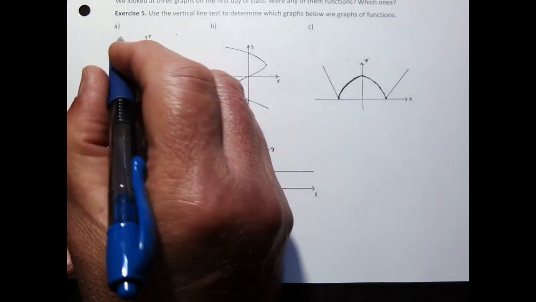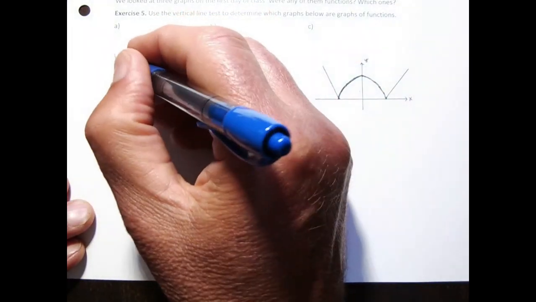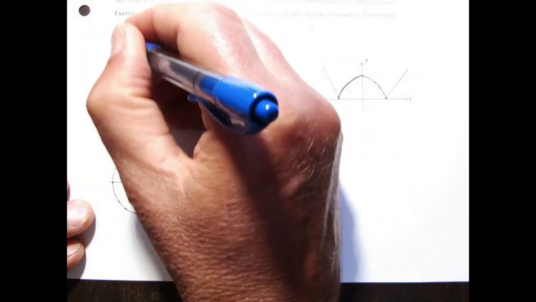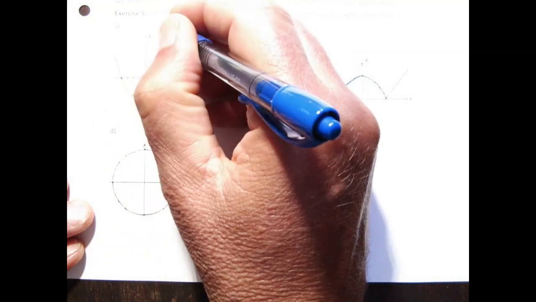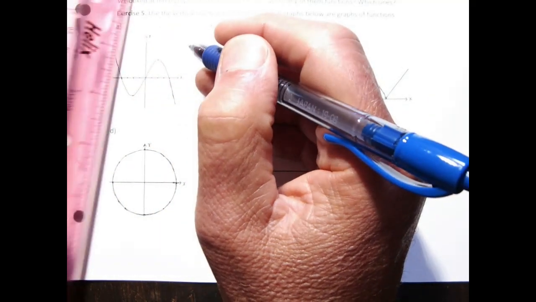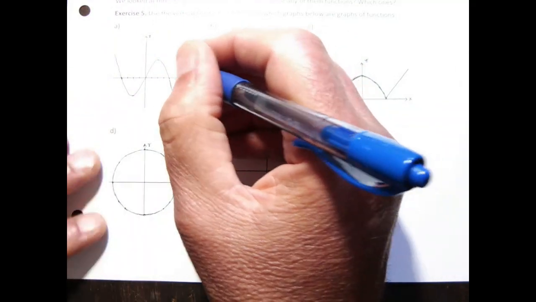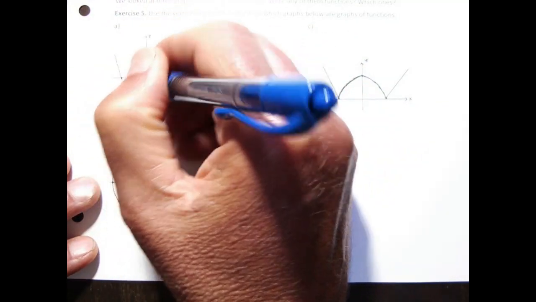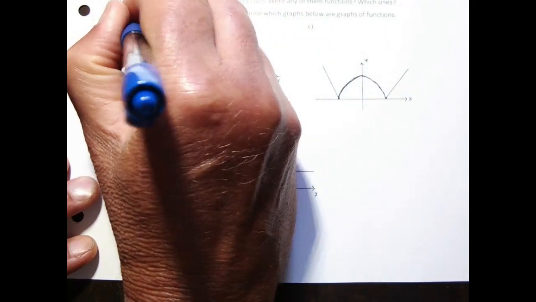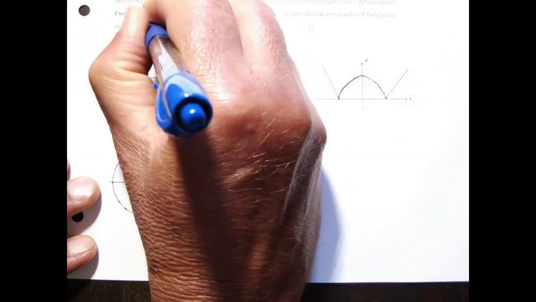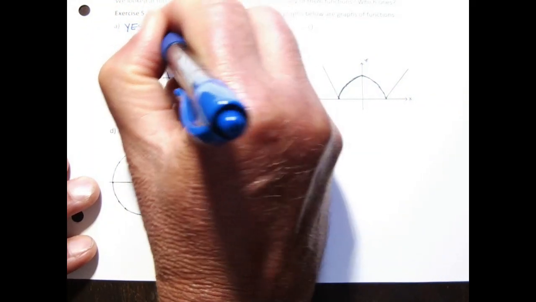So in part A, we just look at this graph and say, can we find a vertical line that crosses that graph more than once? And actually, I can't. I can only cross it once with a vertical line. So we would say, yes, this is the graph of a function.